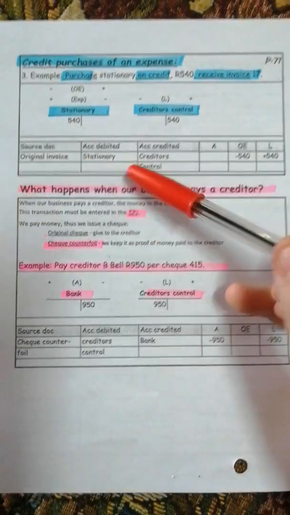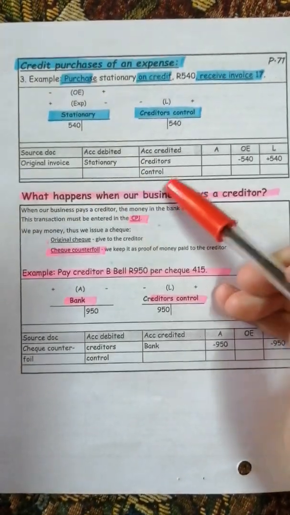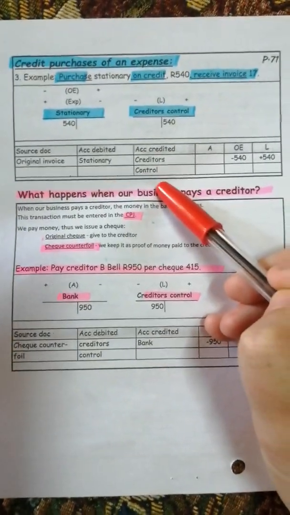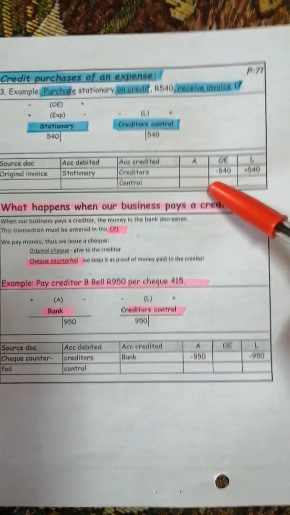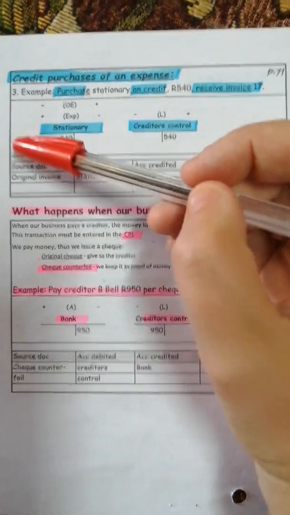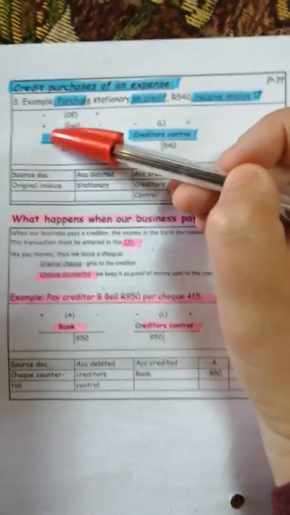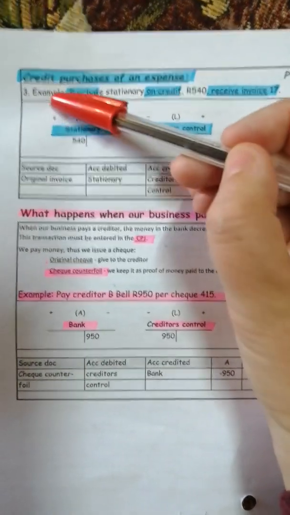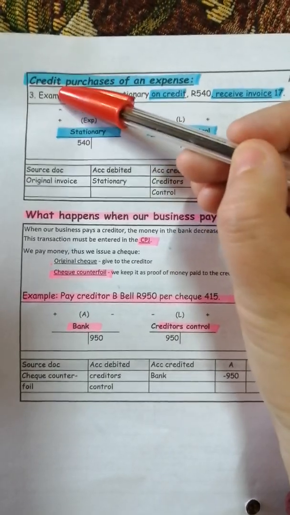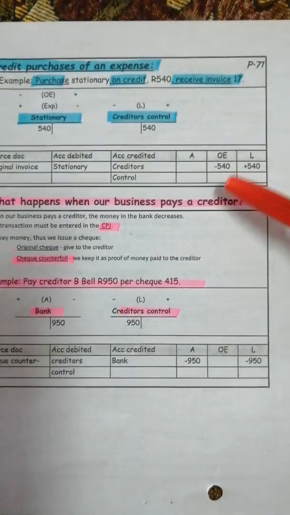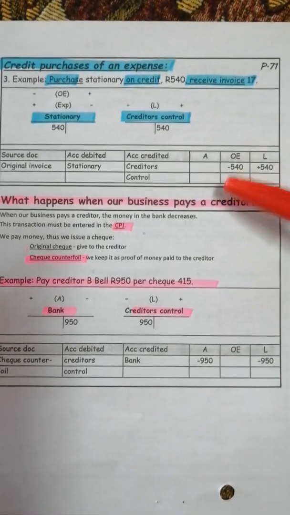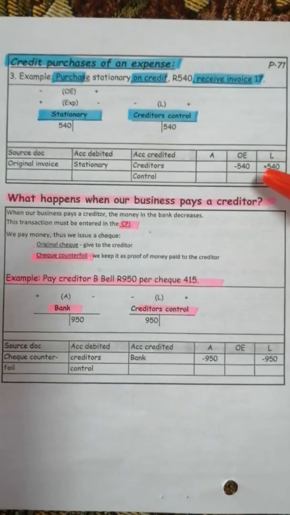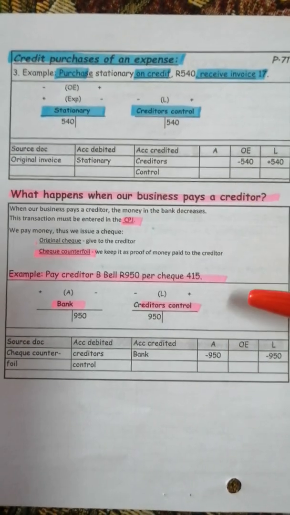Let's look at your source document. Original invoice. Account debited, stationery. Account credited, Creditors Control. Underneath, owner's equity minus 540, because what I've just said is, the more expenses you have, the less profit your owner makes. So it's a minus. Then you owe your creditor more. That is why liabilities increase.